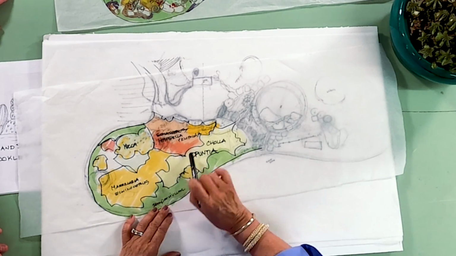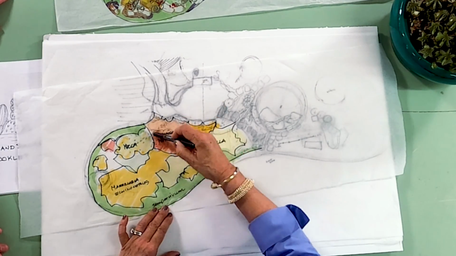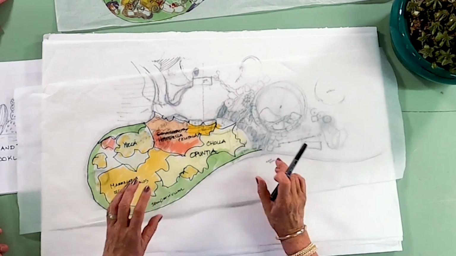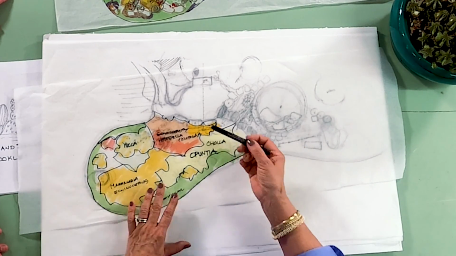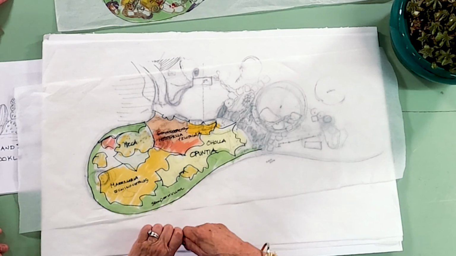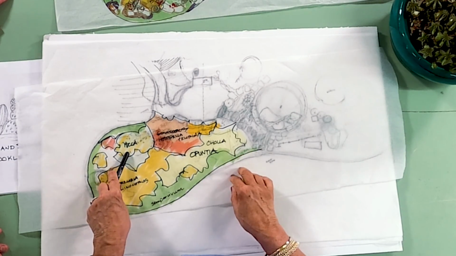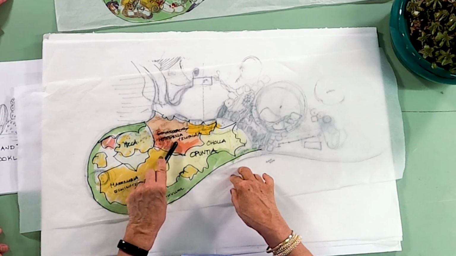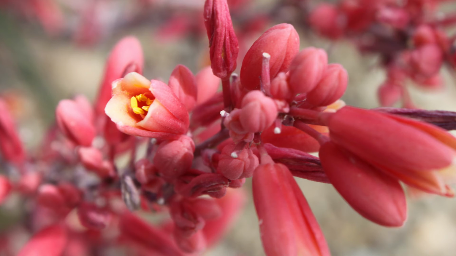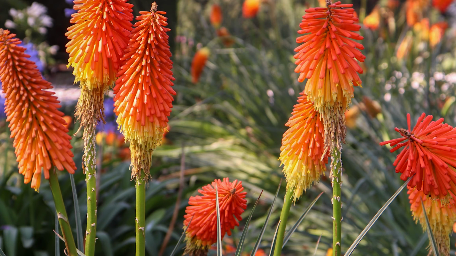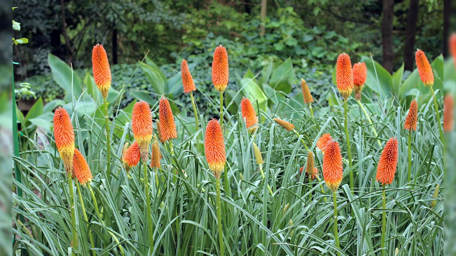This area that's up towards the top, we want to put a lot of really nice bright color that'll be eye-catching as you walk up to it. So those will be some of the hesperaloe, which is the red yucca. Okay. And then there's actually a wonderful little cultivar called Stoplight. That's also a deeper red hesperaloe. And then mix that in with some of the kniphofia, which is the red hot poker plant. Yeah, and we have some beautiful yellow ones as well as red for this area.